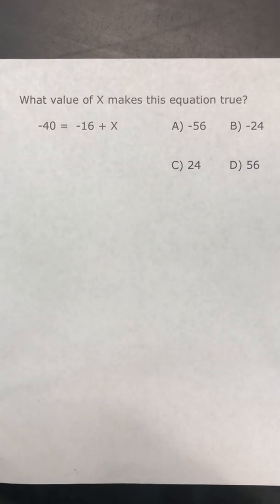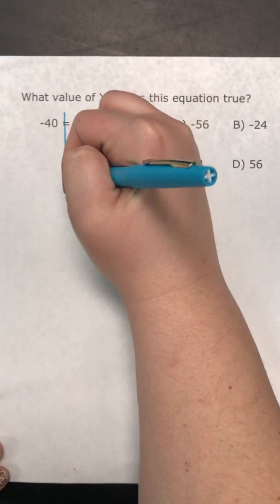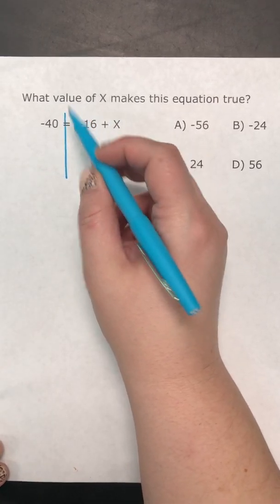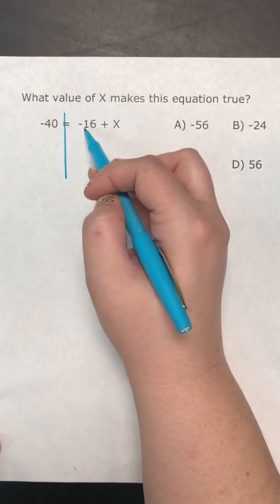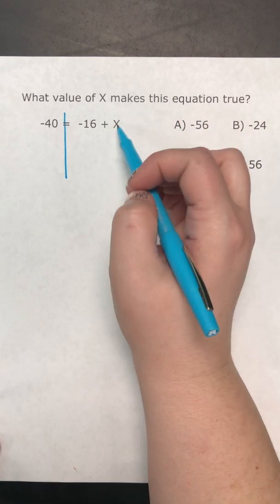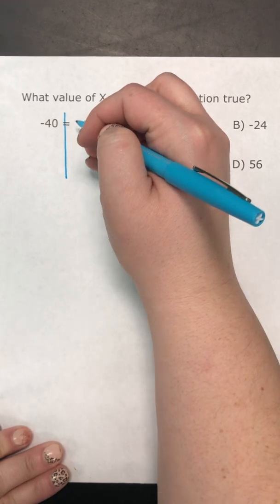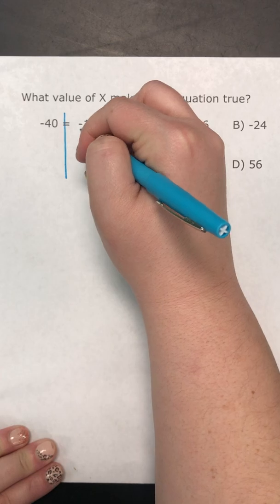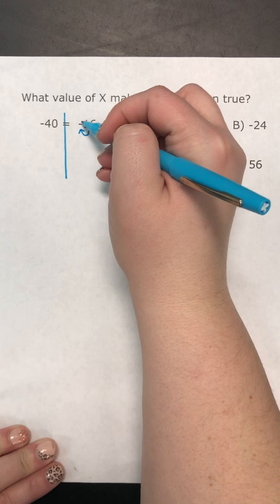So hopefully you paid attention when we did notes, and you know that we are going to use inverse operations. Okay, so we draw our line down our equal sign because we need to get x alone on this side of the line. So in order to get x alone, we need to get rid of this plus negative 16. Okay, so in order to get rid of that, we need to look at the sign in front of the number. Okay, so this plus sign actually goes with the x, so we need to look at the sign in front of 16. And in this case, that is a minus or a negative.